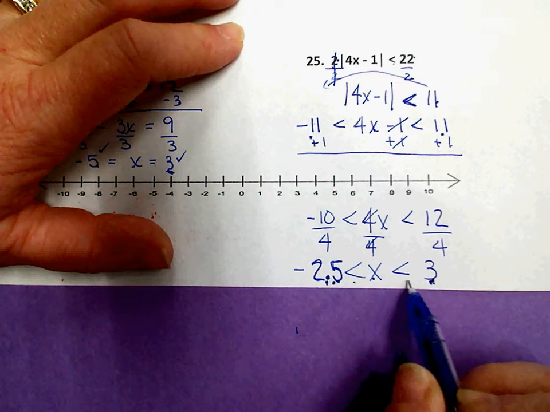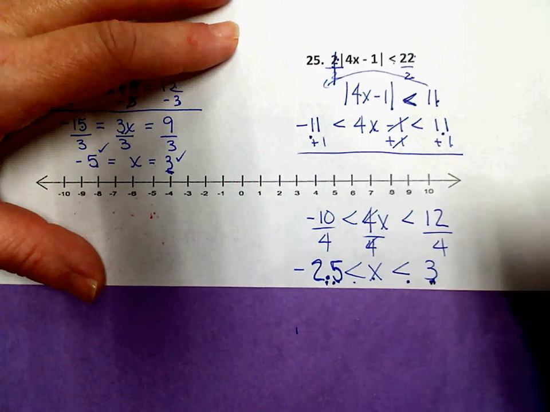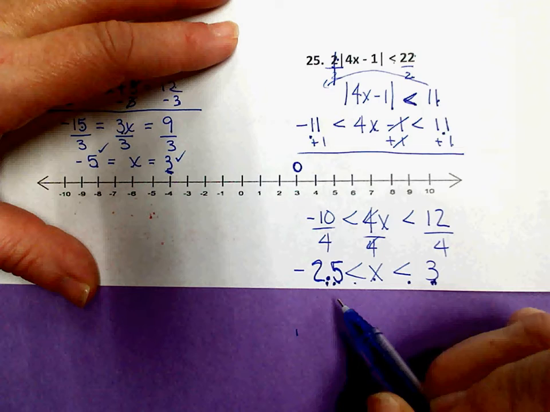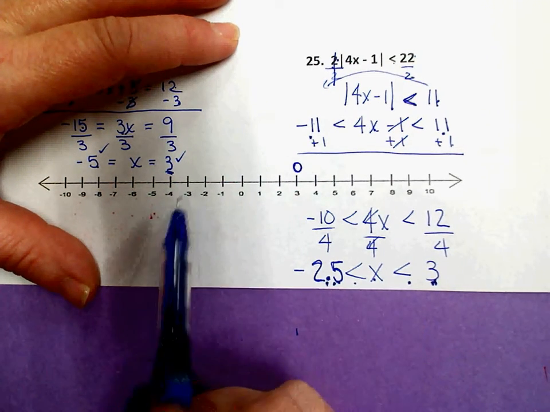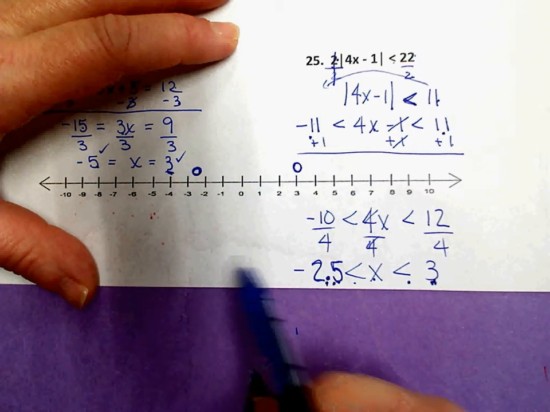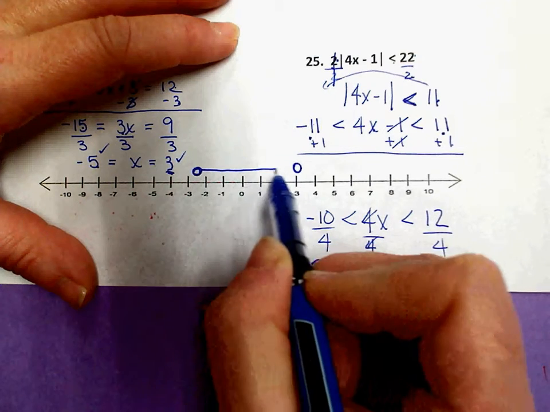No straight lines under the less than sign, so I'm going to have open circles at positive 3 and also at negative 2.5, which you'll just have to estimate. Here's negative 2, here's negative 3, so 2.5 will fall between those 2. And it's everything from here to here, so go ahead and connect those dots.